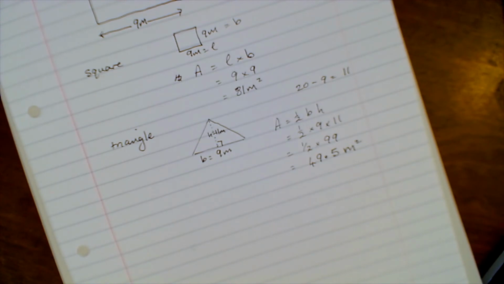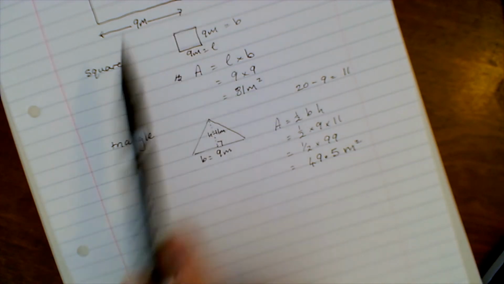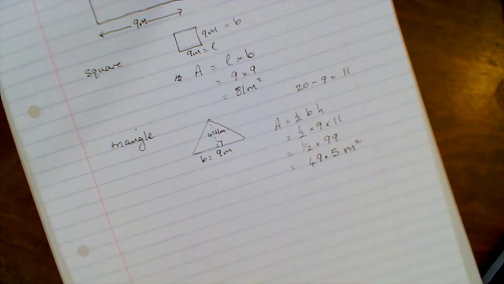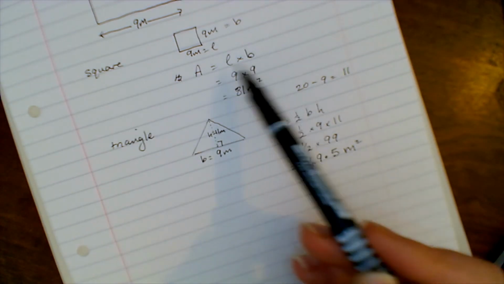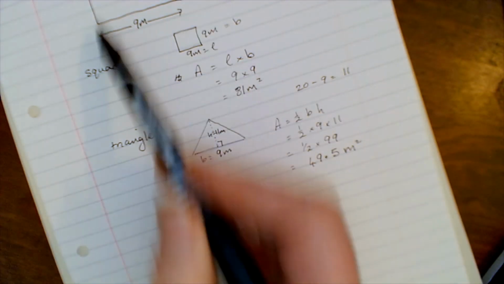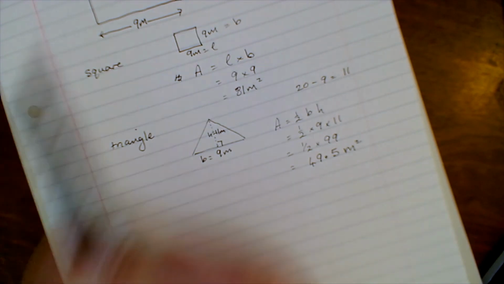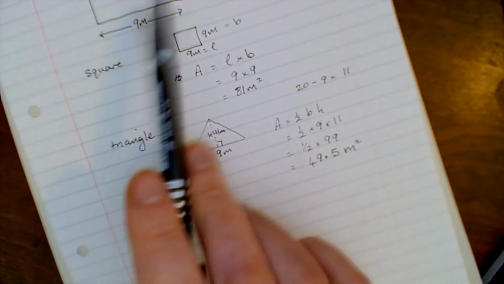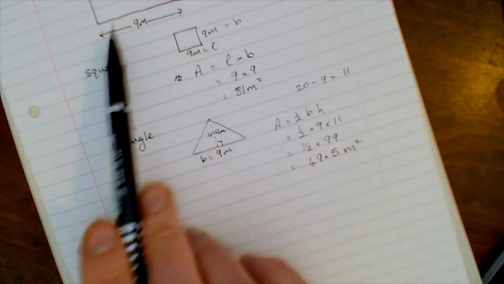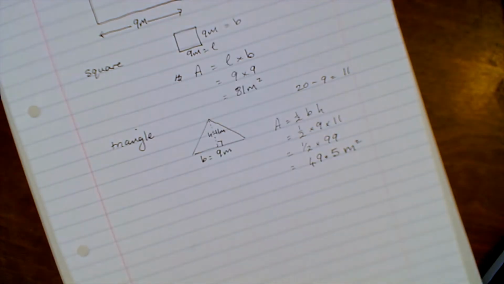But it's really important that you don't just take whatever numbers you're given and multiply them together. You need to take your formulae and you need to apply them to shapes that that formula applies to. So I have far too often, with a question like this, seen working that just says area equals 9 times 20 equals 180 meters squared. That's not the answer.